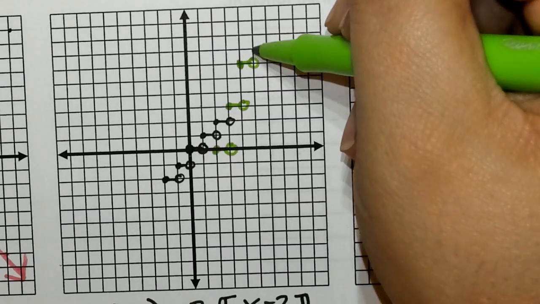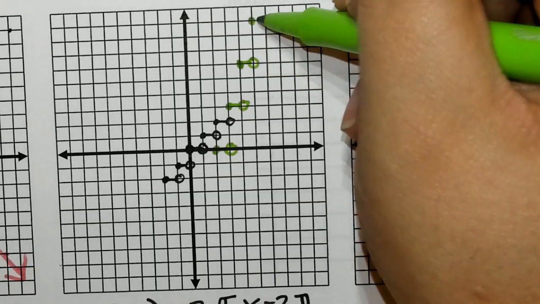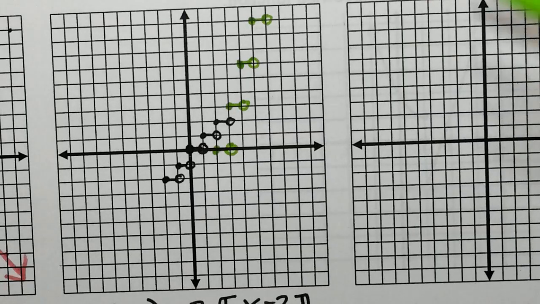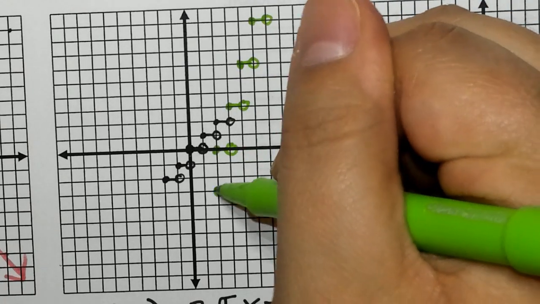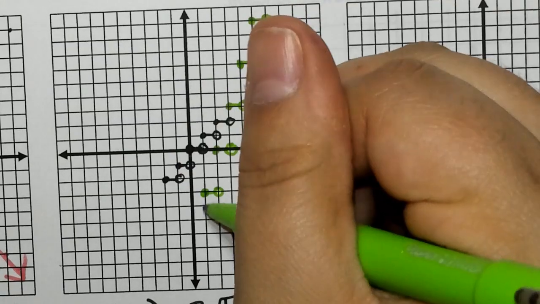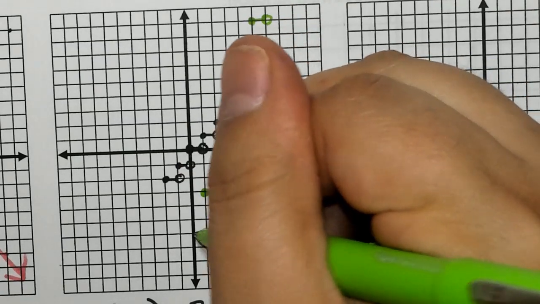Make a hole. 1, 2, 3 steps. Slide, make your hole. Up 1, 2, 3 steps. Slide, make your hole. And you can do the same thing going backwards. Go down 1, 2, 3 steps.